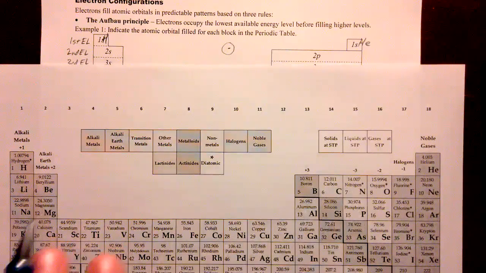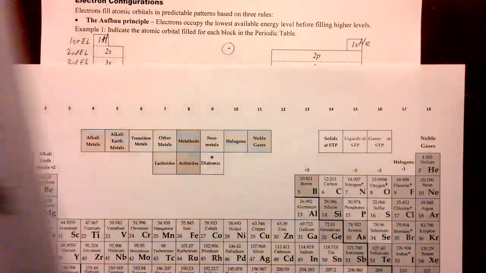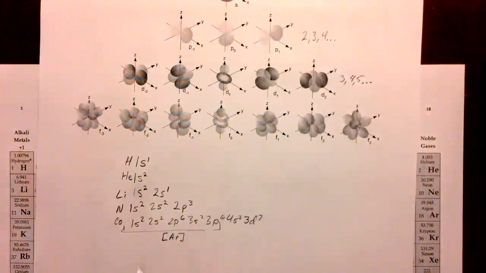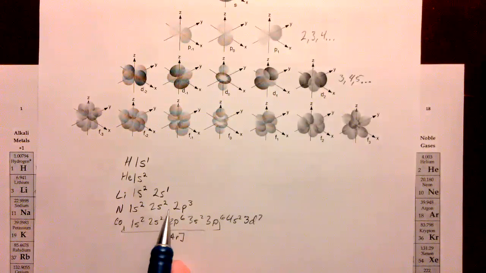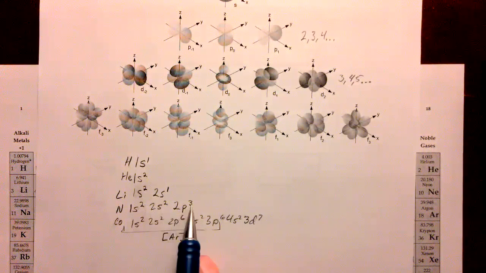Now, in reality, we don't want to have to write all that. So everybody skips ahead a little bit, and we just write the end of the subshell. So we're not going to write 1s1. We're only going to write 1s2, and then 2s2, and that's 4 electrons. And then 2p3, because that's as far as we got in the p subshell for energy level 2 or row 2.